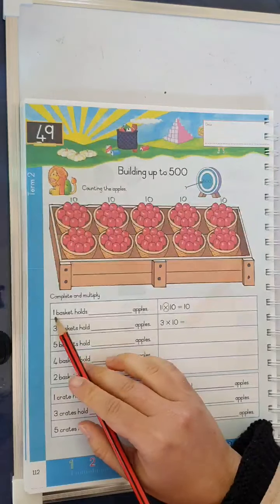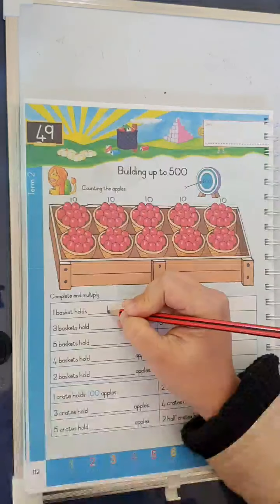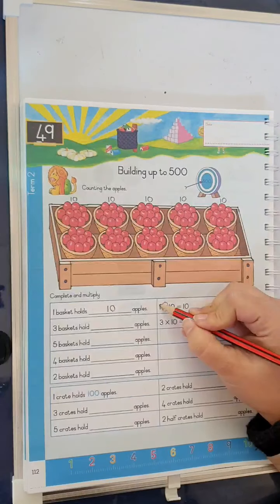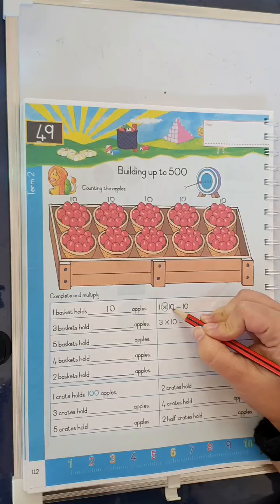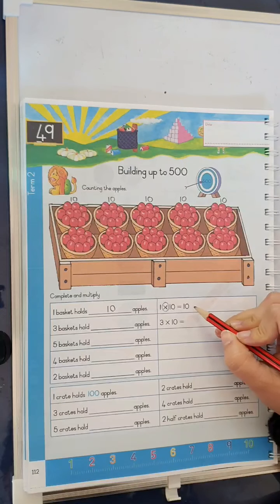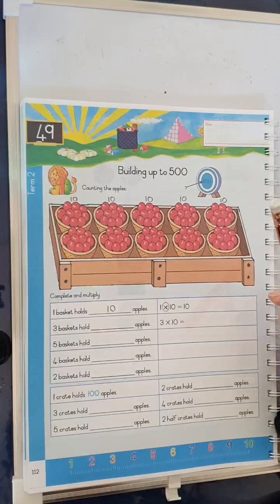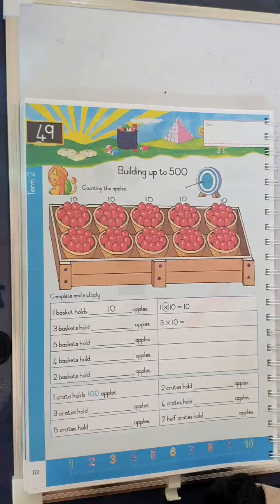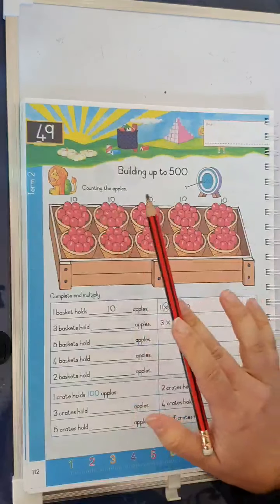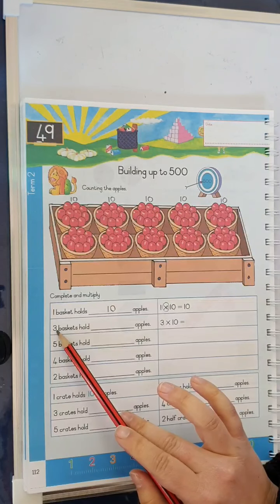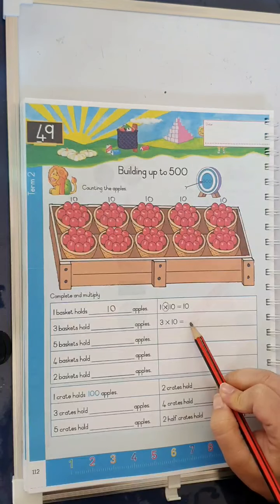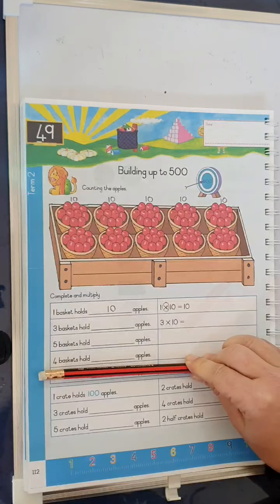So we already did the first one. One basket holds 10 apples. So that means one basket times the 10 apples inside equals 10. Now, the next question, 3 baskets. So you are just counting in tens. 10, 20. You're going to count in tens 3 times, and then you write 3 times 10, and you write your answer. So that's what you are going to do there.